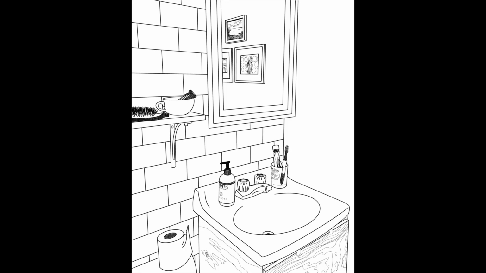From here, my drawing is pretty well established, so I'll continue to add smaller objects and details until I'm happy with the final drawing.